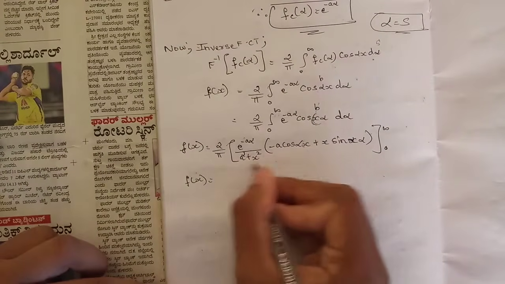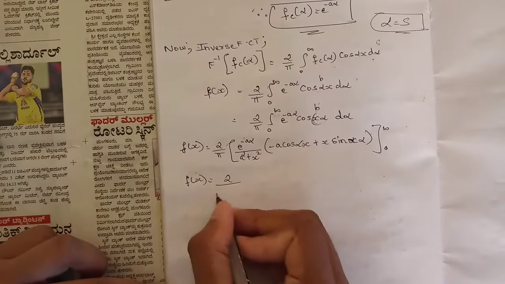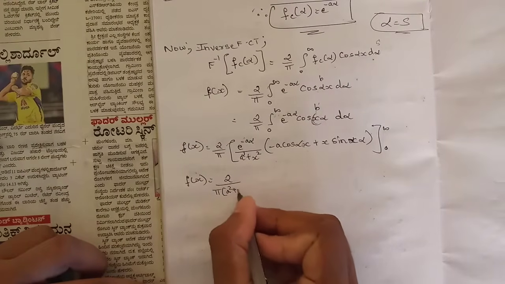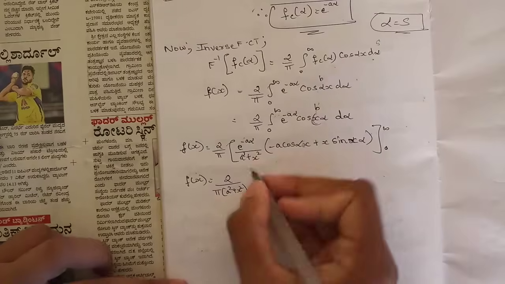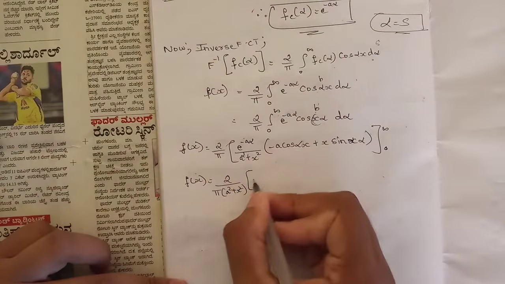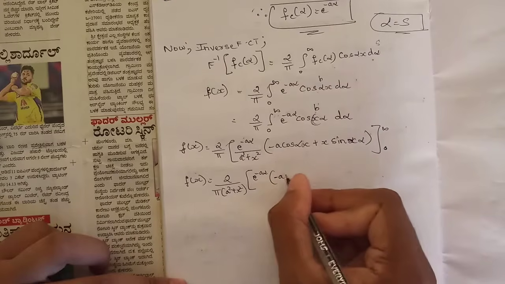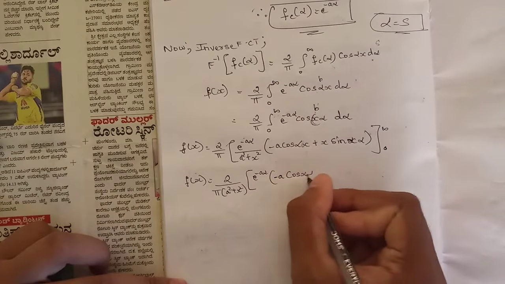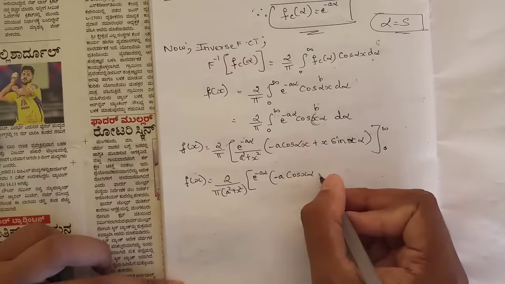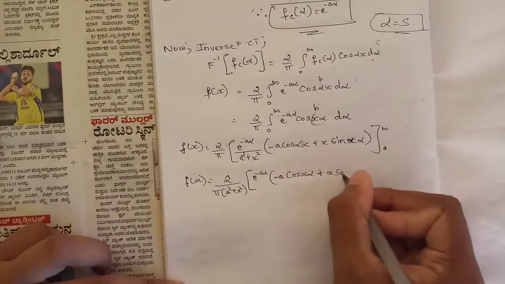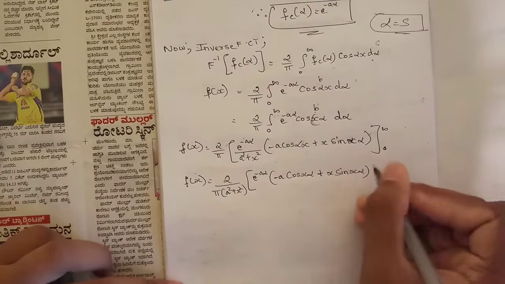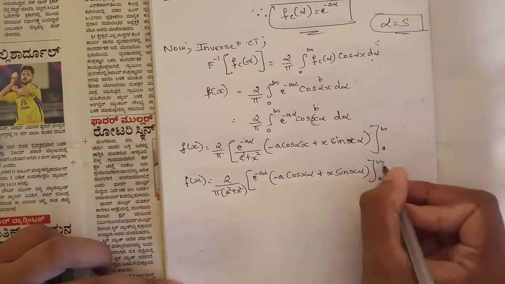Now bring this a square plus x square outside, so that is 2 by pi into a square plus x square, into, take this e power minus a alpha common for these two terms, minus a cos x alpha plus x sin x alpha, and the limits are from 0 to infinity.